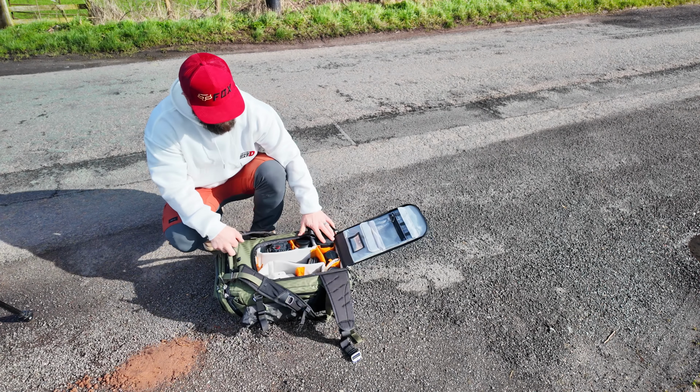I was a bit apprehensive about it to start with because of the way that the insert works and everything else like that, but we'll do that in another video. We're going to fit the 50mm or the 24-70 and then crack on and not talk about the bag, but look forward at some point to a review about this bag.